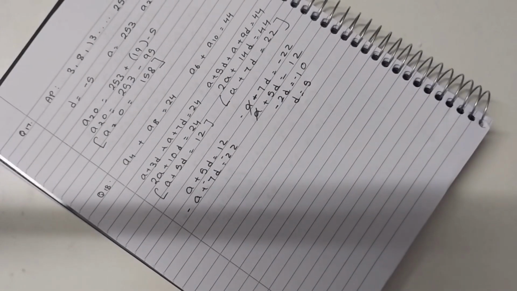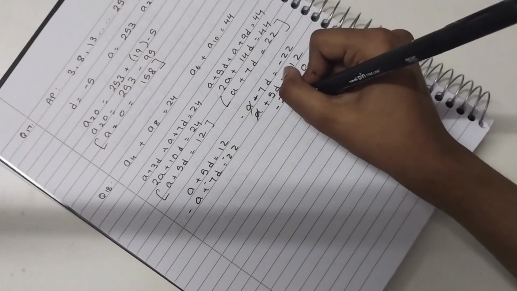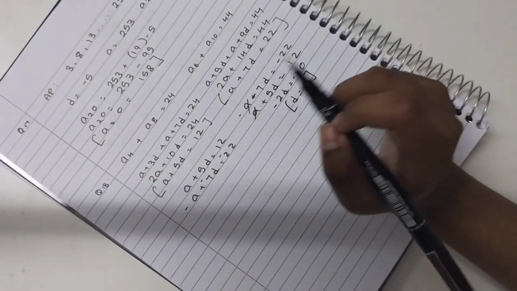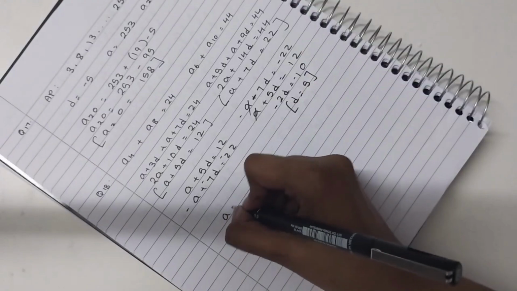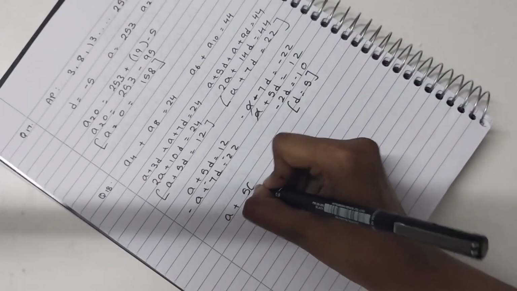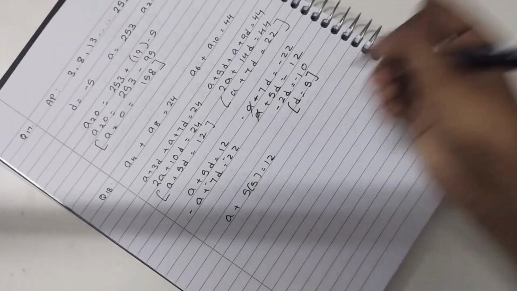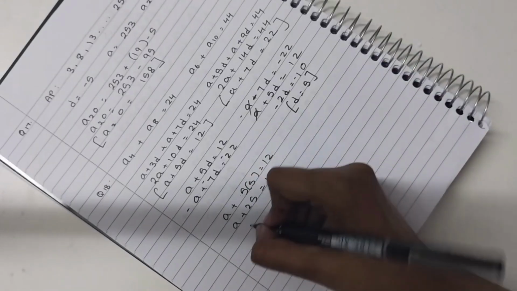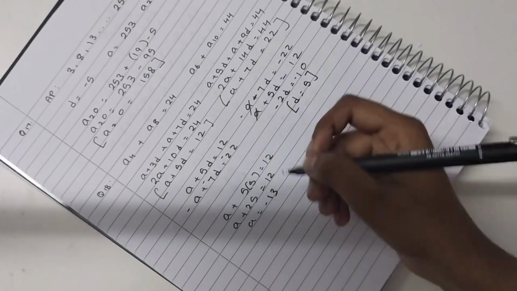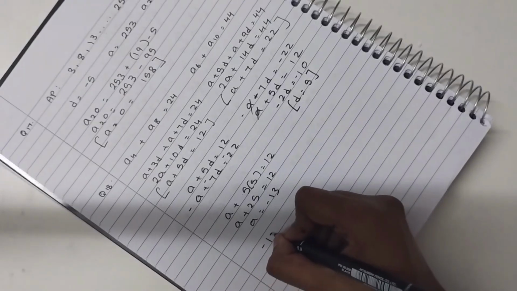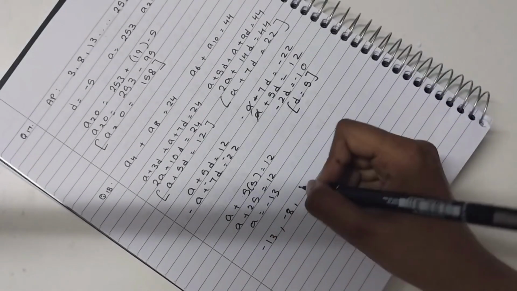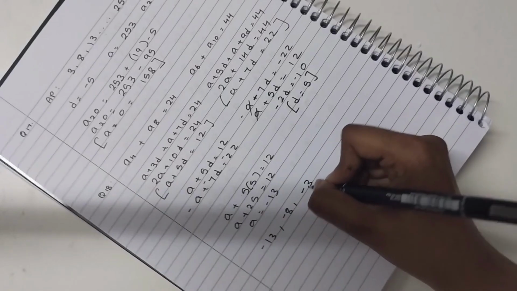Now that we know the value of D as 5, we're going to substitute it in the first equation. So A plus 5 times 5 is equal to 12, and A plus 25 is equal to 12. Then A is equal to negative 13. So the AP would be negative 13, comma negative 13 plus 5 is negative 8, negative 8 plus 5 is negative 3, and so on.